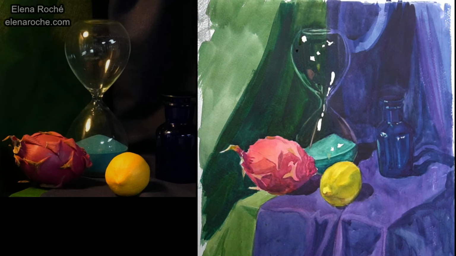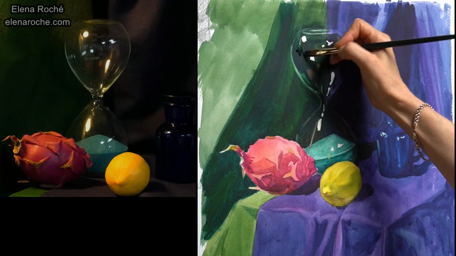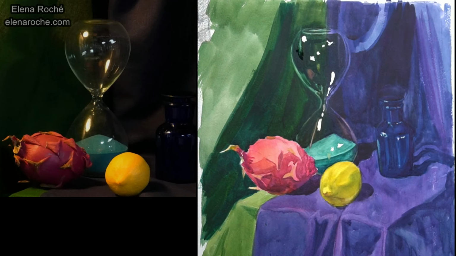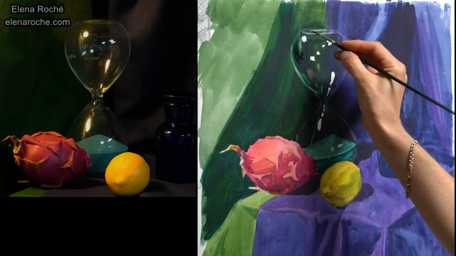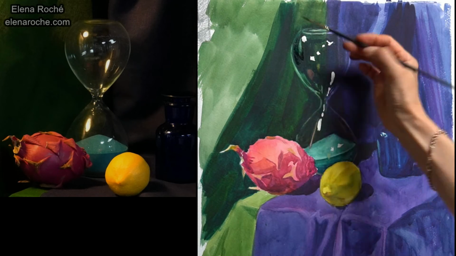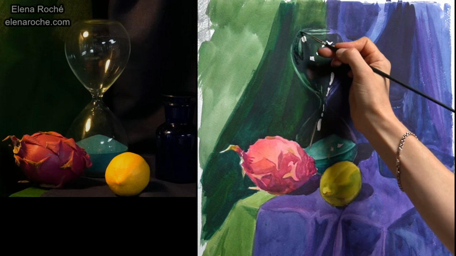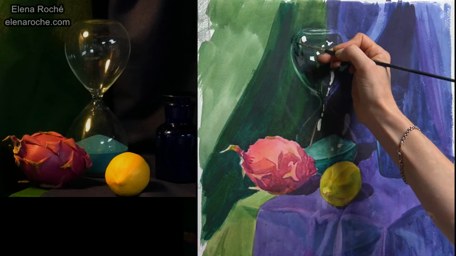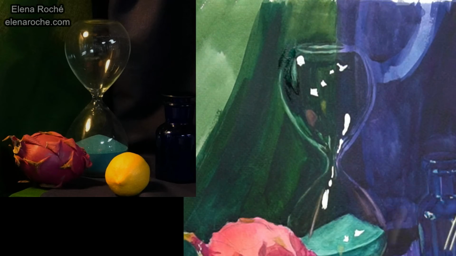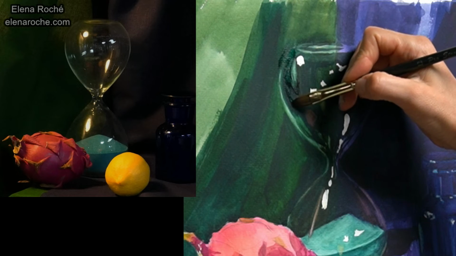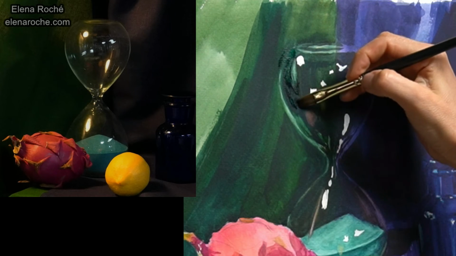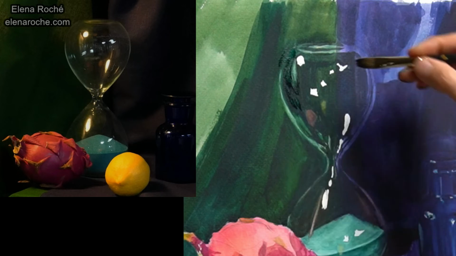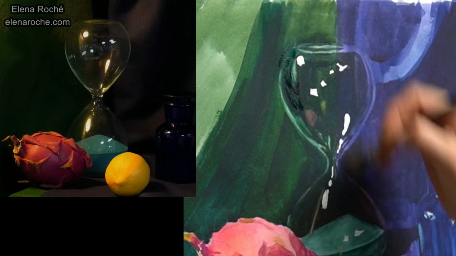I think this is also dragon fruit right here. No, it can't be dragon fruit. It has to be something else. It's too big. Is it the window? I think it's the board. Board. Oh, the wall. I'm going to pick up a few other little reflections that I see that will help make it look like a bunch of things reflecting in that glass.